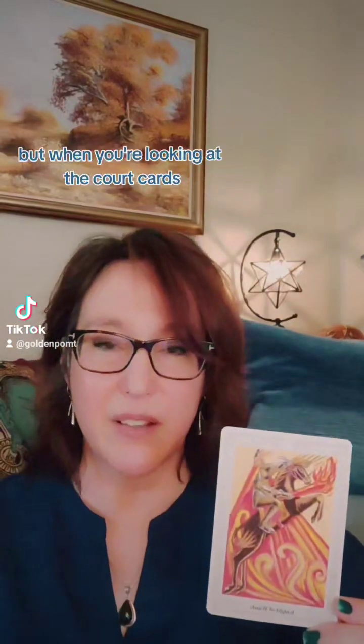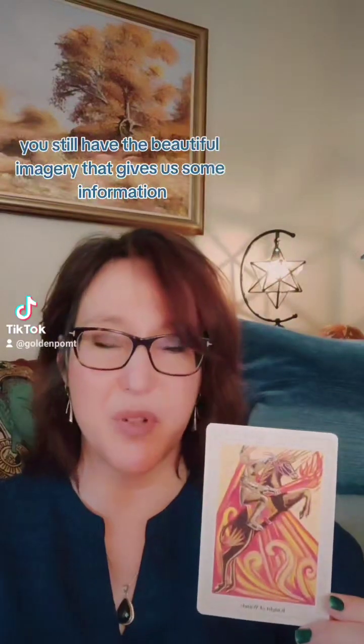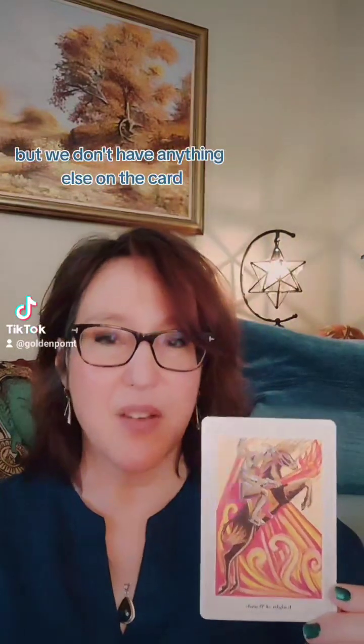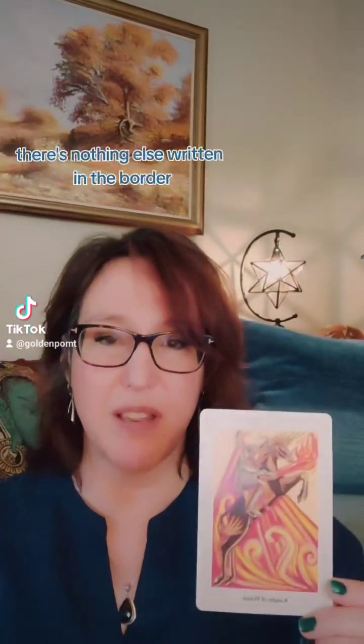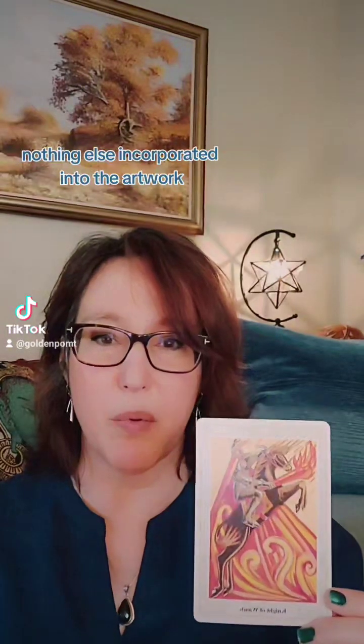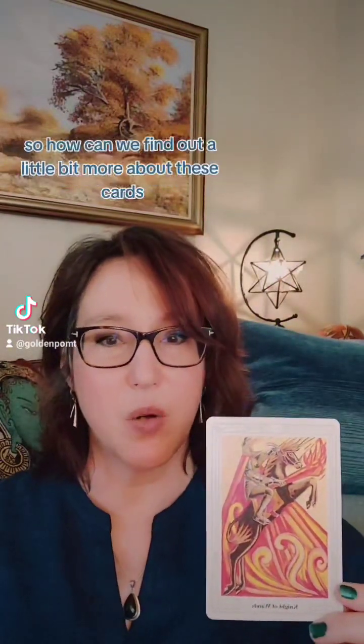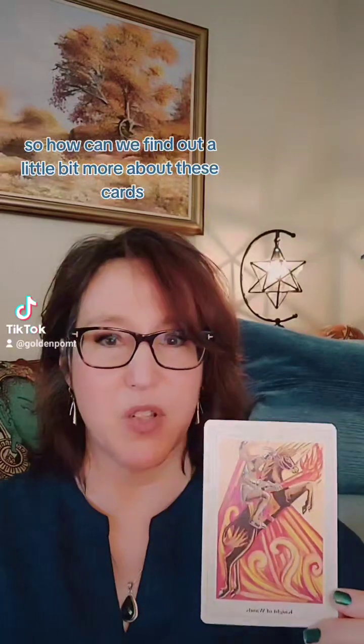But when you're looking at the court cards, you don't have that information. You still have the beautiful imagery that gives us some information, and you have the name of the card, the Knight, but we don't have anything else on the card. We don't have astrology. There's nothing else written in the border, nothing else incorporated into the artwork. So how can we find out a little bit more about these cards?